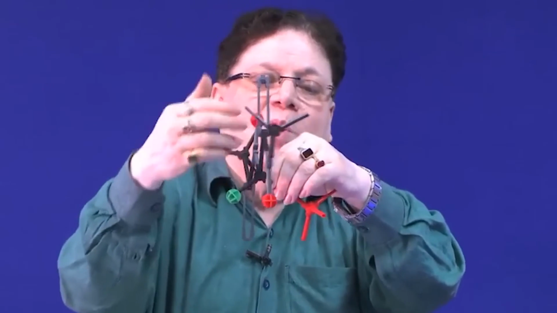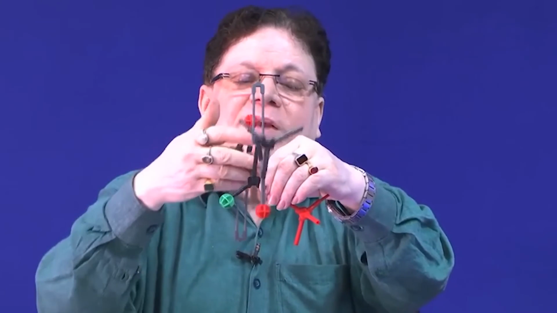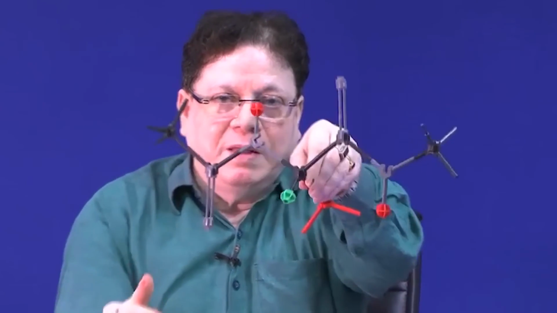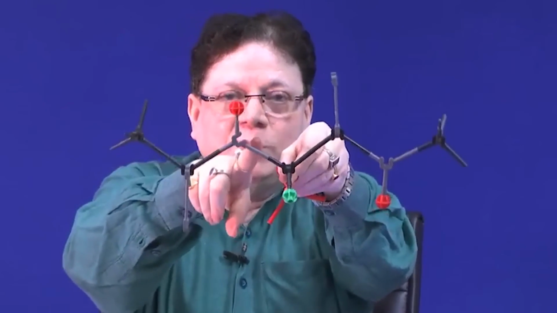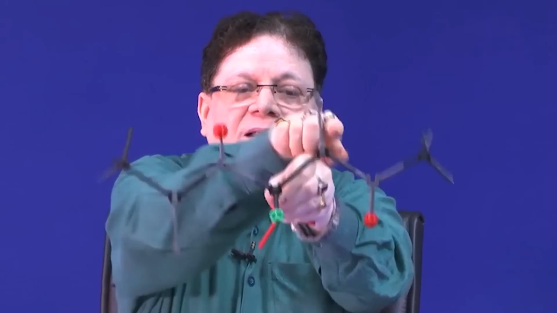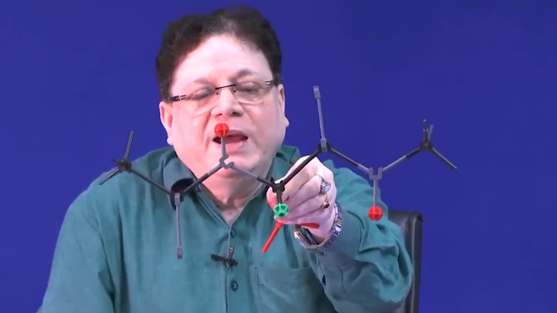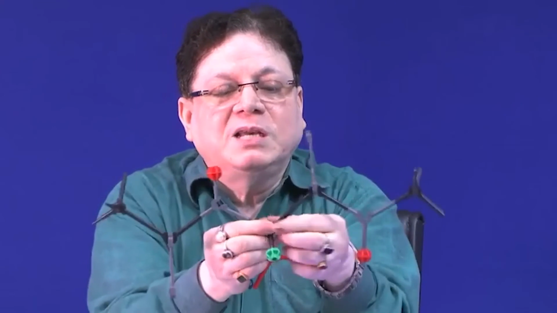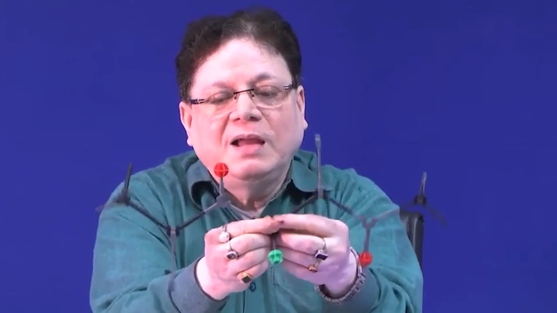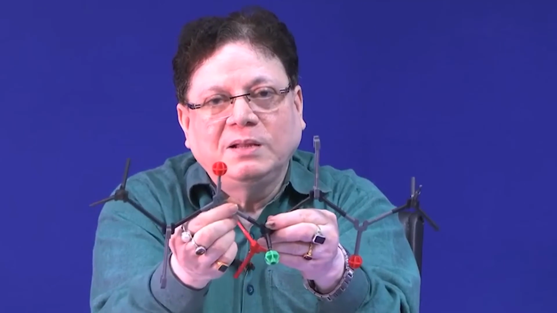That means, if you look at this way, this bond and that bond, they are anti to each other, and that makes it a phi angle. Now, this is the psi angle, this is the carbonyl, and this is the phi angle. Okay, this is the phi.